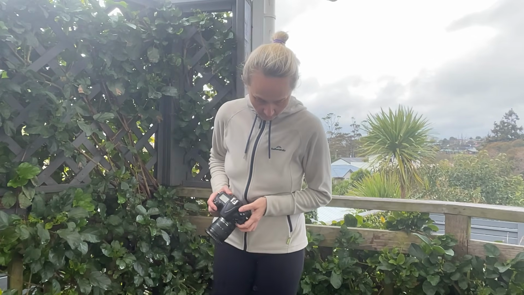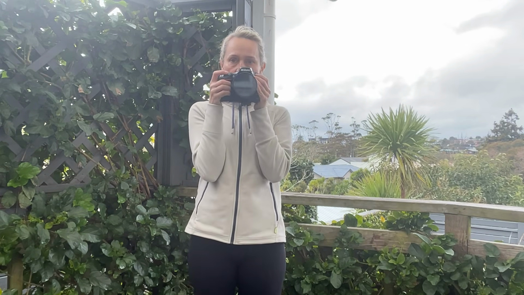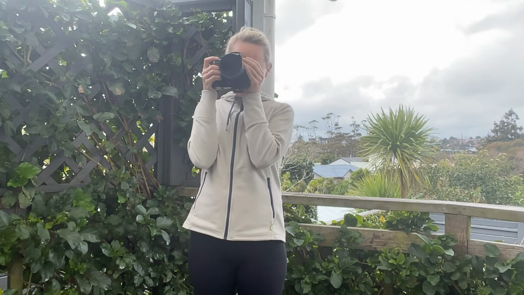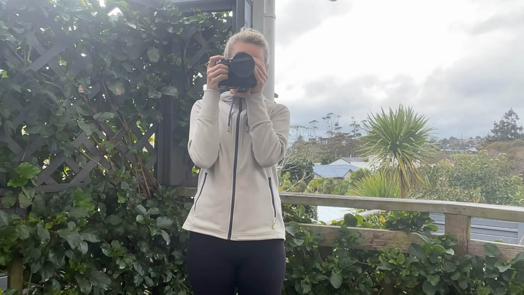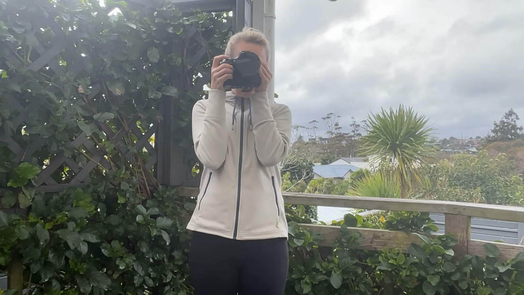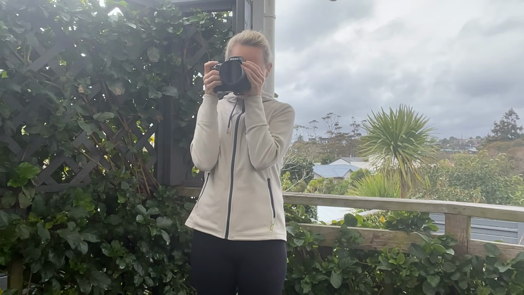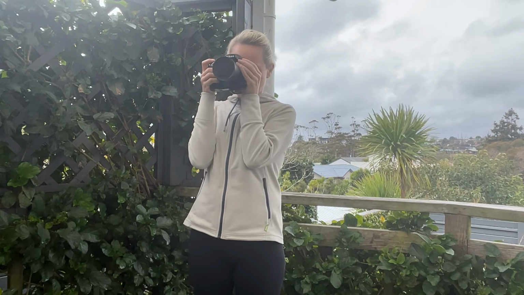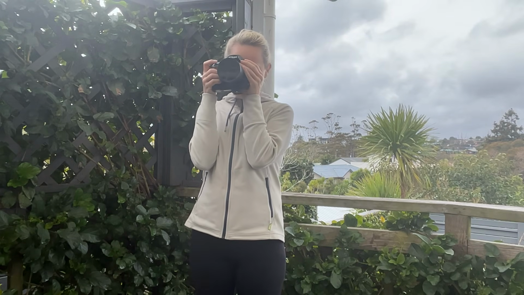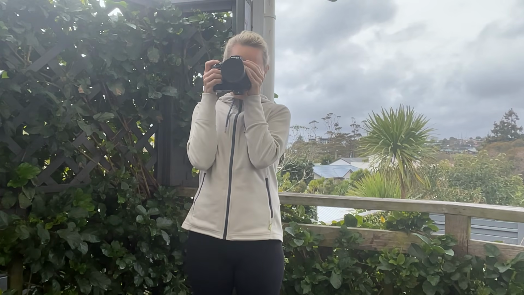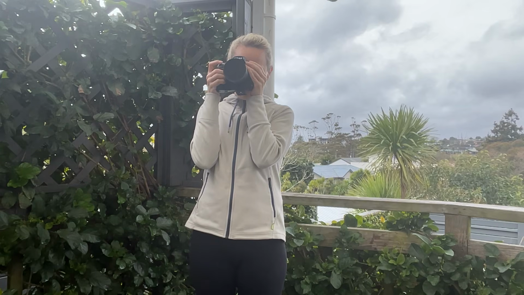Stand with your feet about as wide apart as your shoulders. Make sure your weight is spread out evenly on both feet. This helps you stay steady and not wobble when holding the camera. Hold the camera using both of your hands and keep your elbows close to your body. This technique provides a solid foundation for your camera, reducing the chance of unwanted movement. Remember, the closer the camera is to your body, the more stable your shots will be.